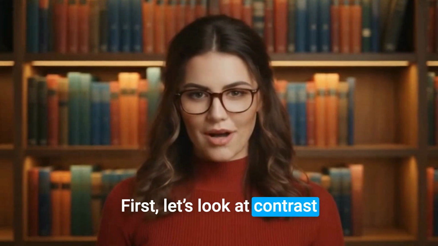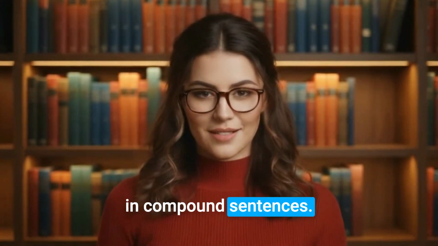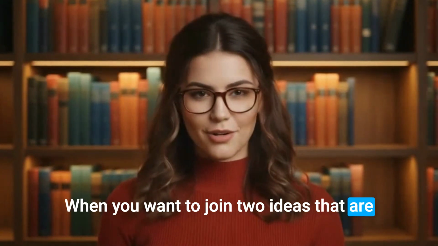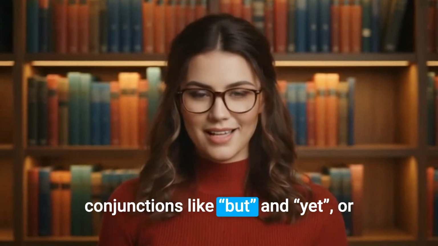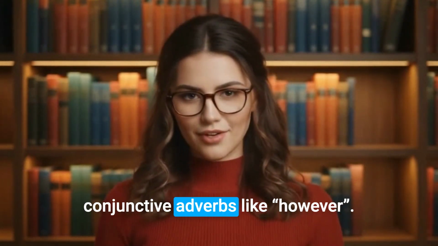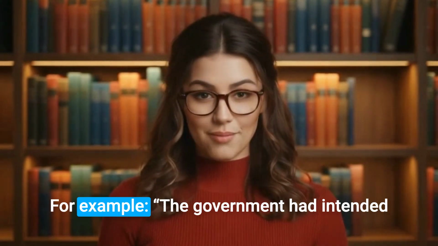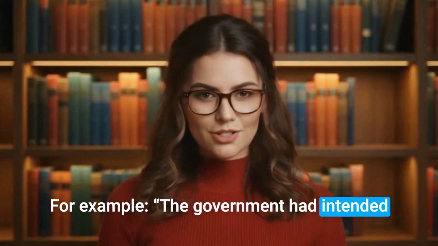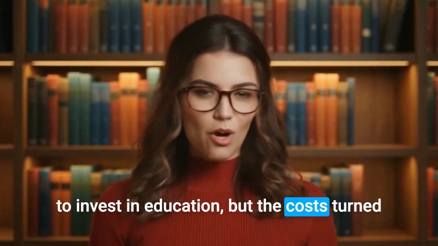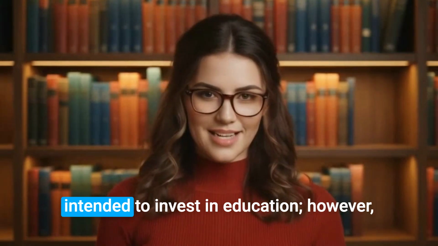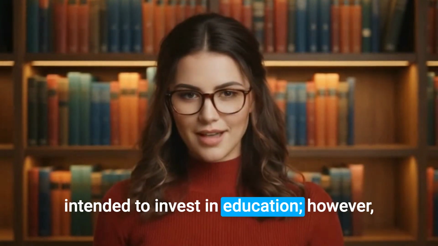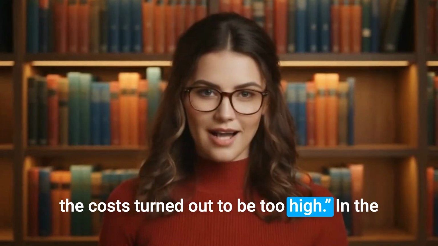First, let's look at contrast in compound sentences. When you want to join two ideas that are in opposition, you can use coordinating conjunctions like but and yet, or conjunctive adverbs like however. For example, the government had intended to invest in education, but the costs turned out to be too high. Or, the government had intended to invest in education; however, the costs turned out to be too high.